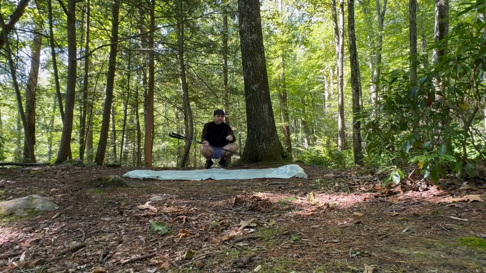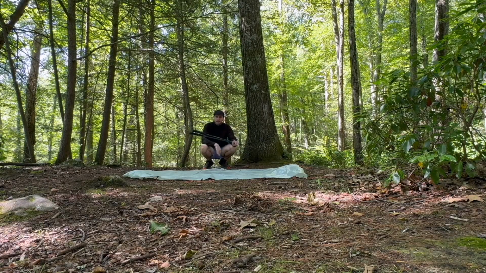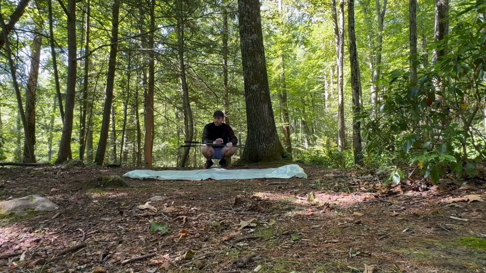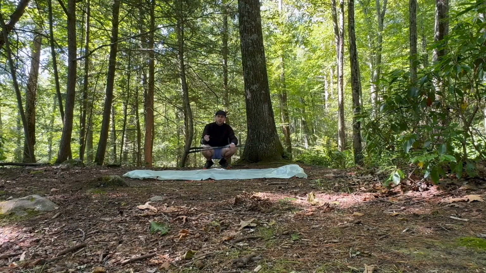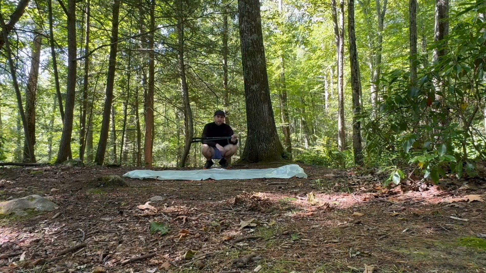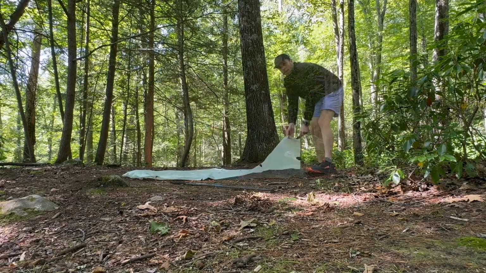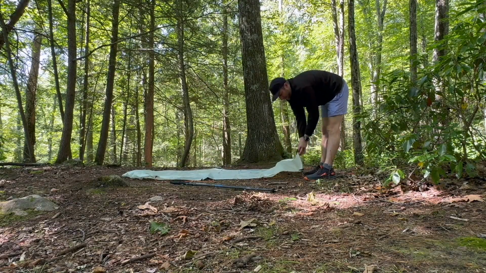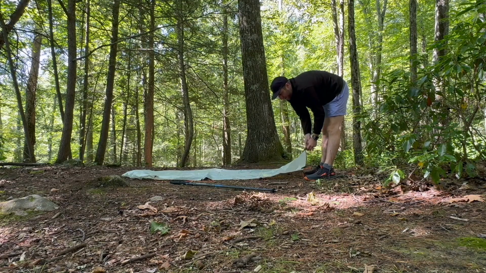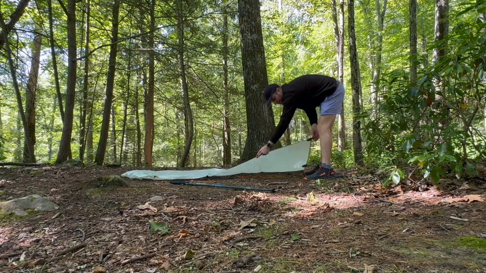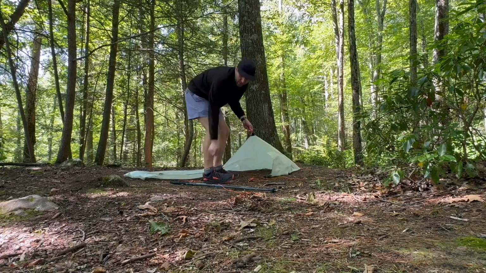And then on the front end, or the entrance end, I'm going to use my 2 trekking poles or my 2 sticks, and I'm going to use a clove hitch to secure the guy line to each stick or each trekking pole. And I'm going to do that not at the corner on the opposite end, but the next tie out in. So my clove hitch there.